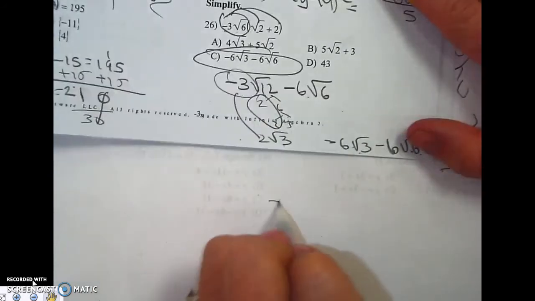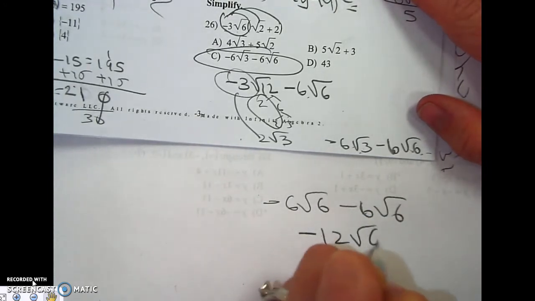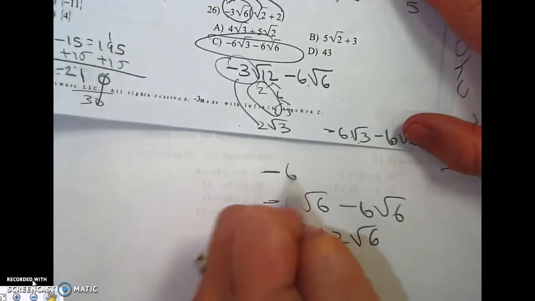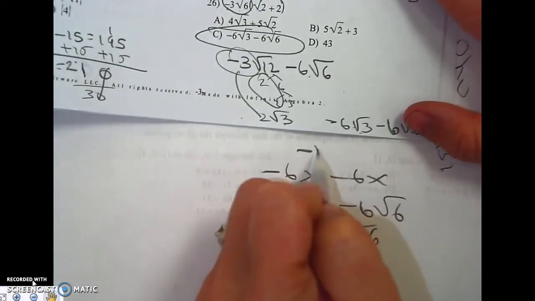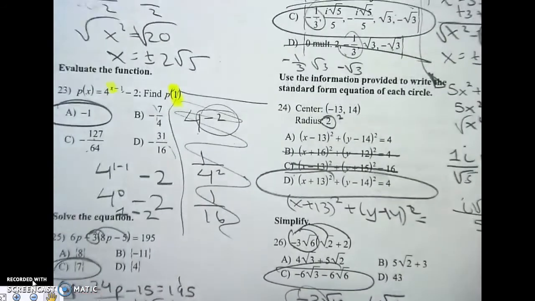Now, I do have to say, if you ended up getting negative 6 rad 6 minus 6 rad 6, it would be negative 12 rad 6. This reminds me of negative 6x minus 6x would be negative 12x. Just so you can see the relationship. Okay? Page 3, done.